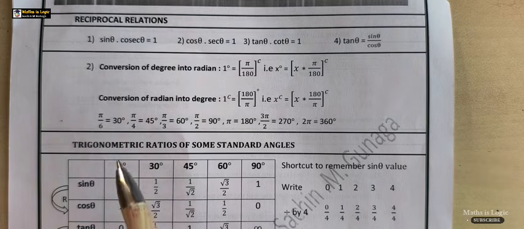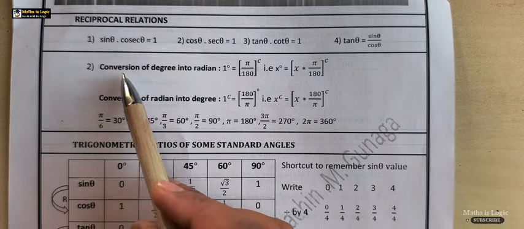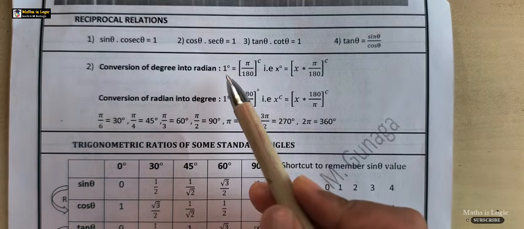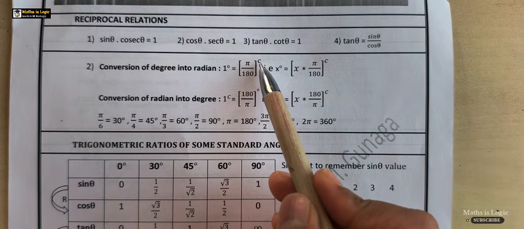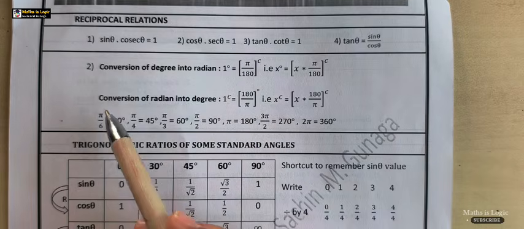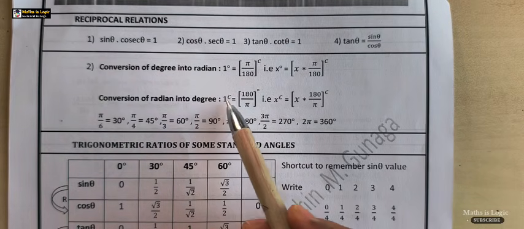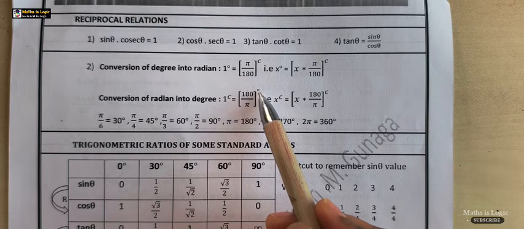Next, unit 3, trigonometry. In trigonometry, first remember the conversion of degree into radian formula. So what is that formula? 1 degree is equal to pi divided by 180 radian. Similarly, the conversion of radian into degree: 1 radian is equal to 180 divided by pi degree.